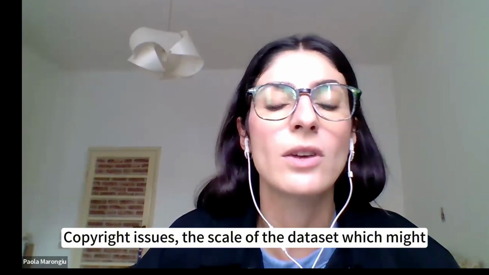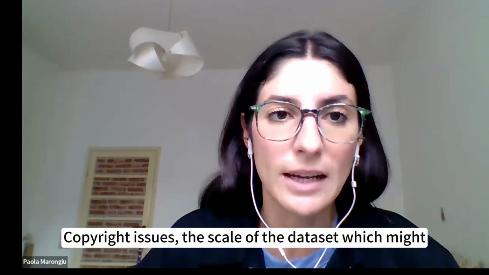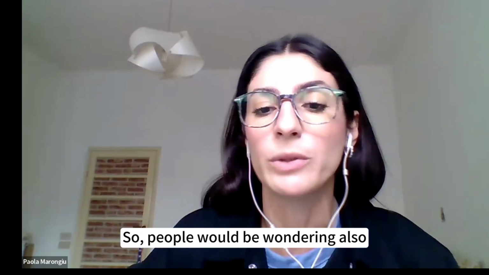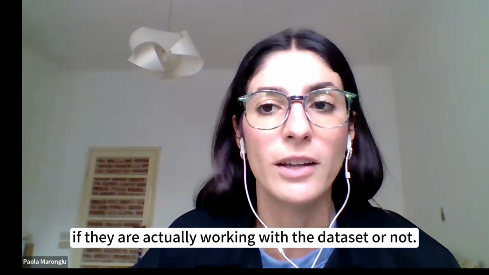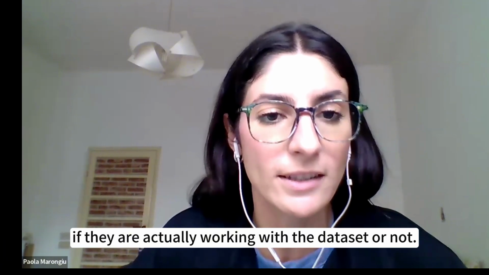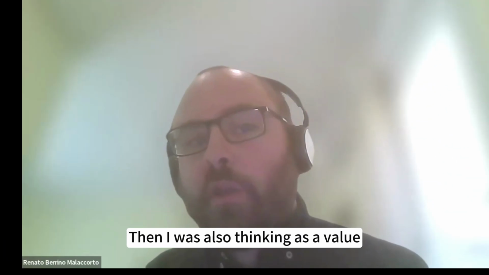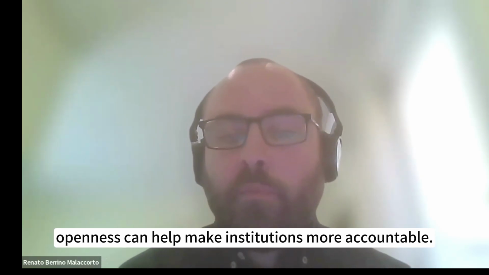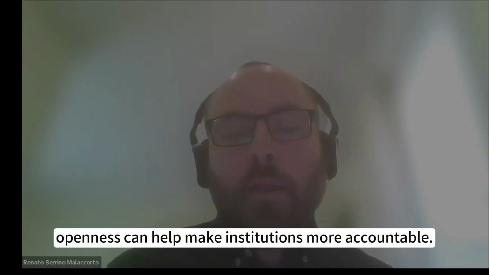Copyright issues, the scale of the dataset, which might be not that large, so people would be wondering also if they're actually working with a dataset or not. Then I was also thinking of trust as a huge value. Openness can help make institutions more accountable.